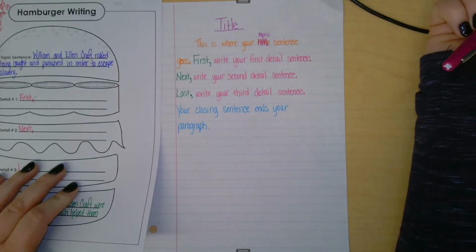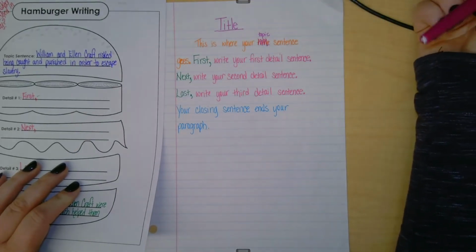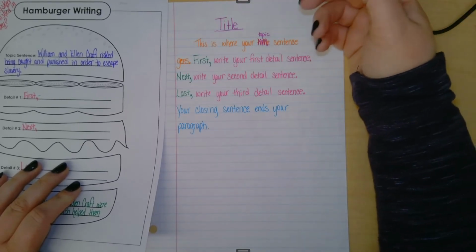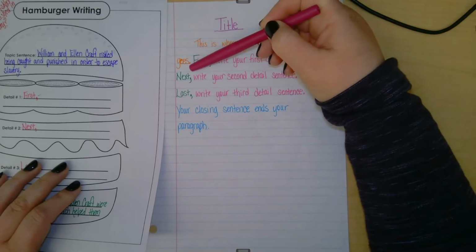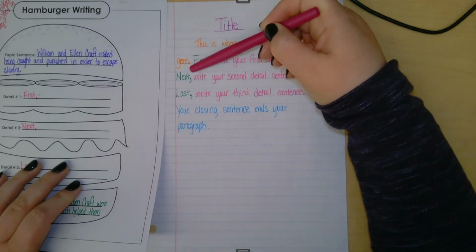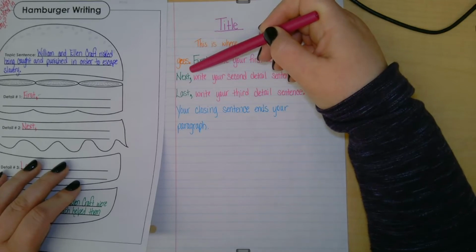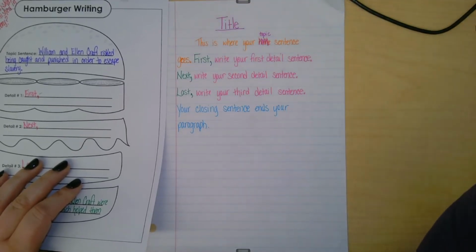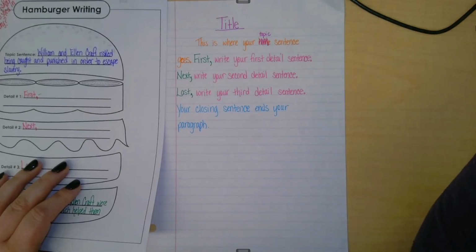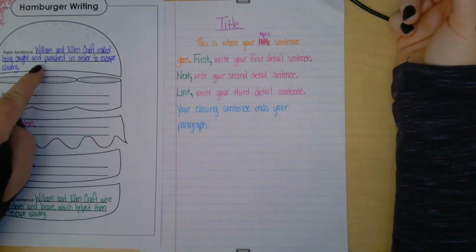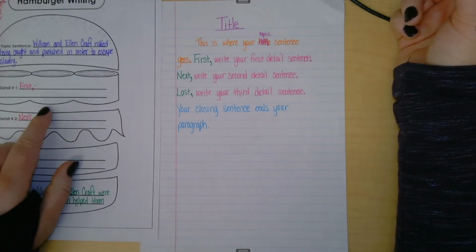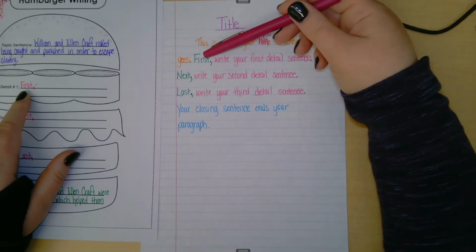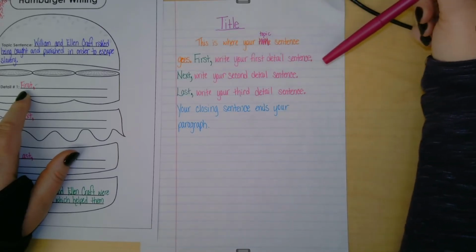You're just copying. It's important to note that you do not go to a new line for every new sentence. Every new sentence continues where the last sentence ended. The only time that we go to a new line is when we're starting a new paragraph, which we are still writing 1 paragraph papers, so we have no reason to be going to a new line to start a new paragraph. All right, so you work down your hamburger outline. And your next sentence is your first detail. So I've got first, comma, write your first detail sentence, period.